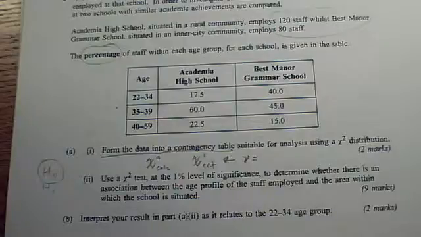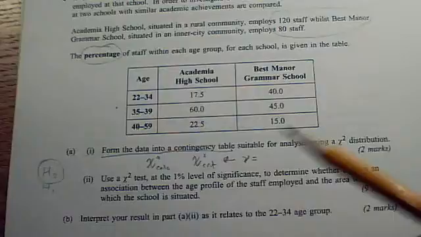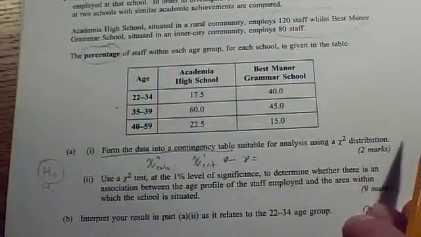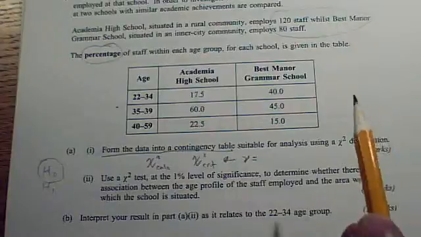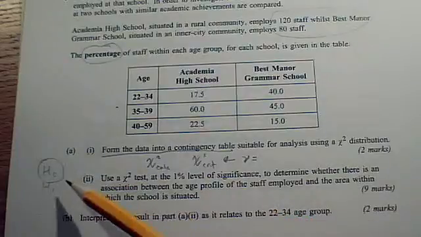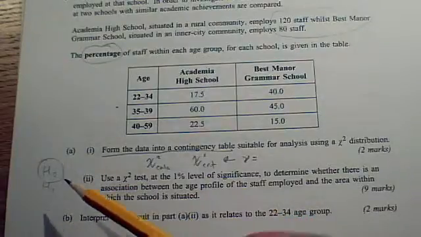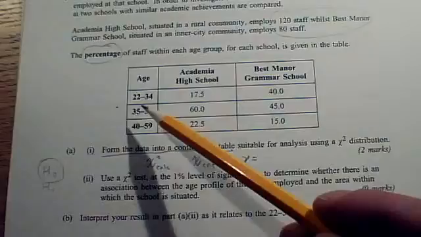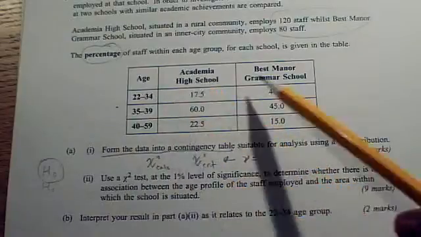And then at the end you must interpret in context. So you can go back to the claim, but on chi-squared you're always looking for whether there is or is not an association between the two factors. So you can come out with a standard potted interpretation of either rejecting or accepting H0 in terms of an association, in this case between age and the school.